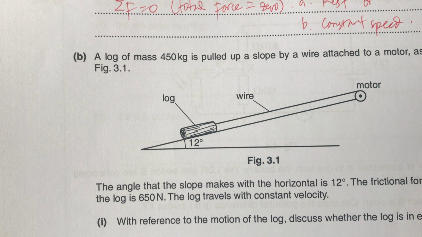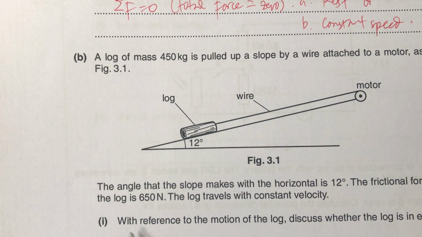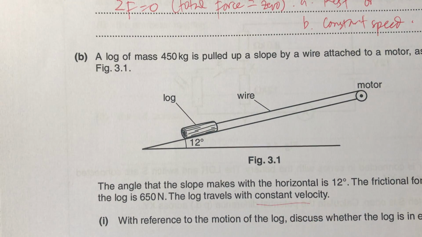A log of mass 450 kg is pulled up a slope by a wire attached to a motor as shown in figure 3.1. The angle that the slope makes with the horizontal is 12 degrees. The frictional force acting on the log is 650 Newton. The log travels with constant velocity. With reference to the motion of the log, discuss whether the log is in equilibrium. Yes, because the motion is at constant velocity.